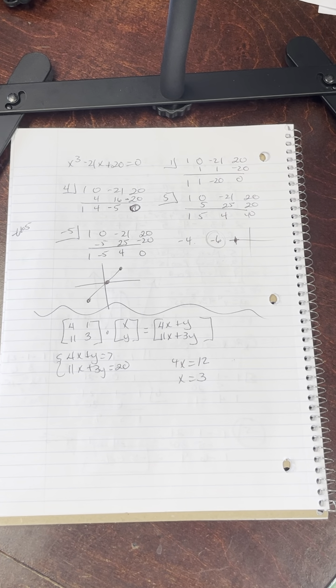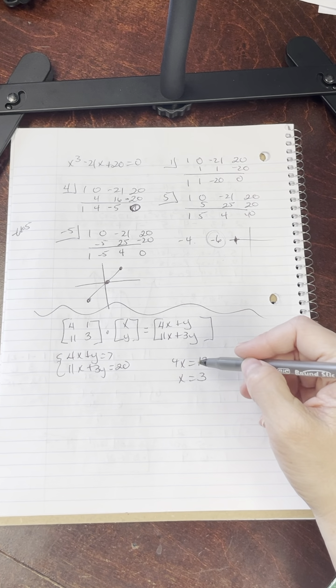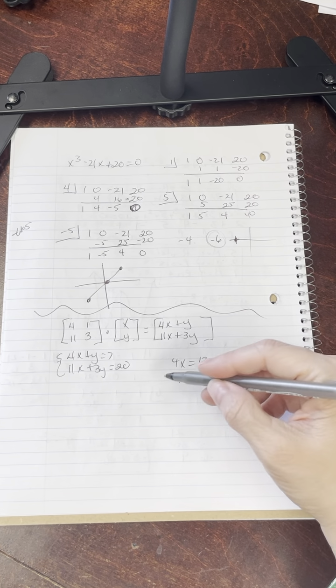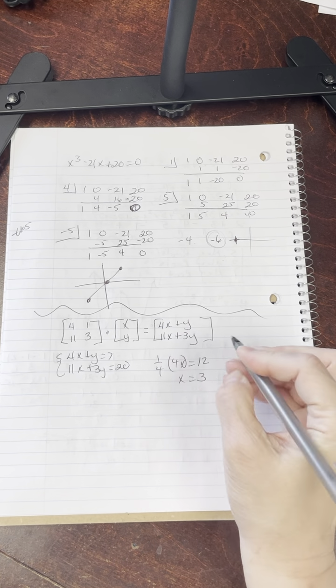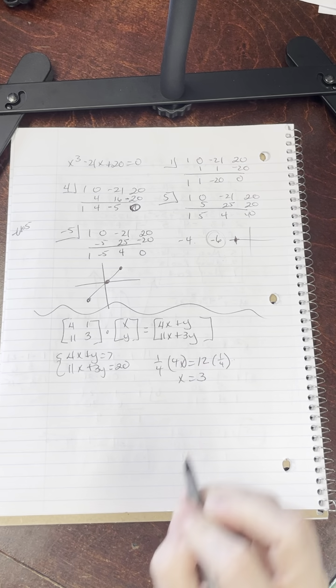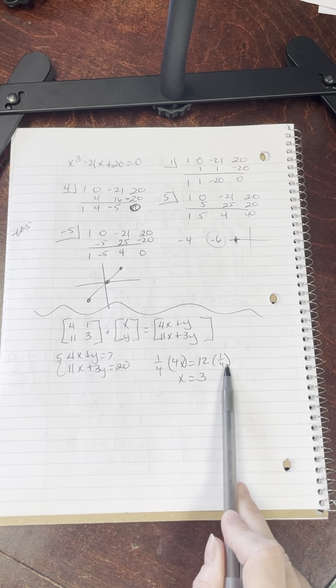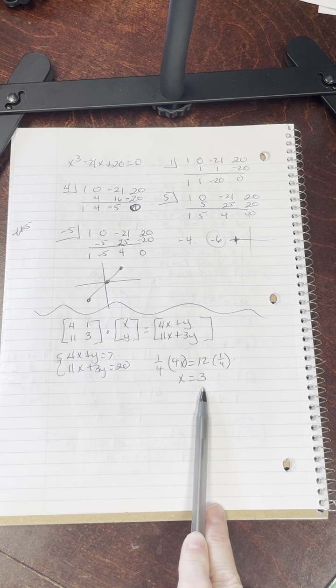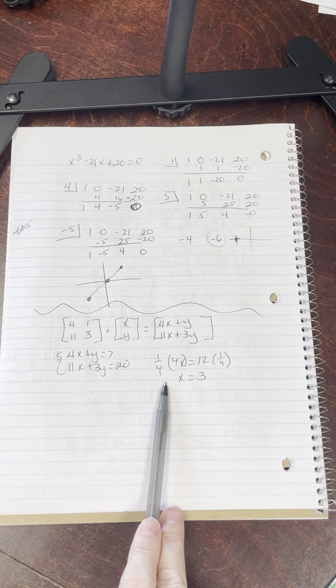Yes, they're saying that this accomplishes the same thing when you divide by 4 as if you multiplied by 1/4. And if you do that to one side, you do that to the other side. And 1/4 times 4 is 1, and 12 times 1/4 is 3. So the same thing is going to happen here in the matrix information as is happening algebraically.